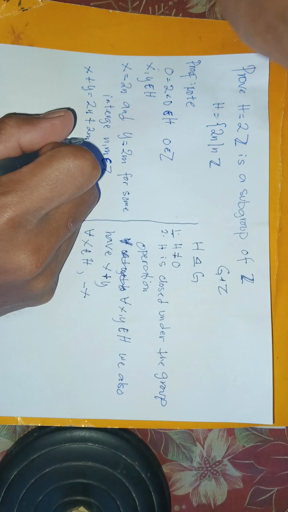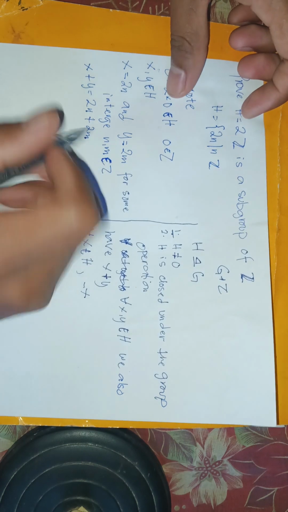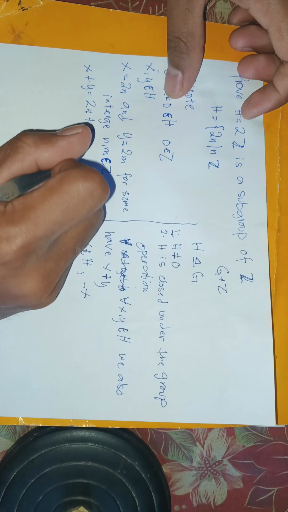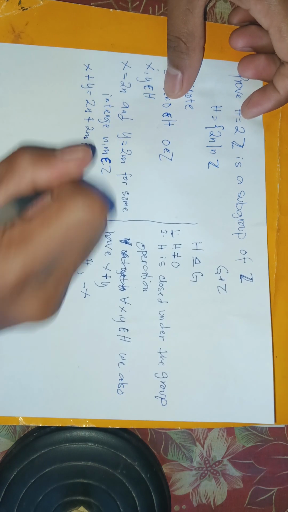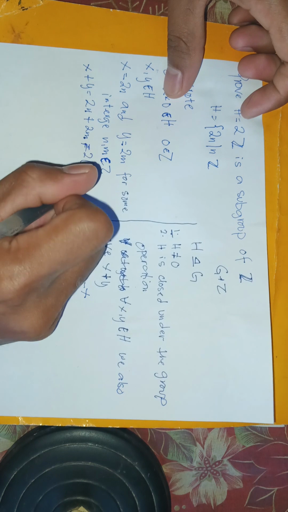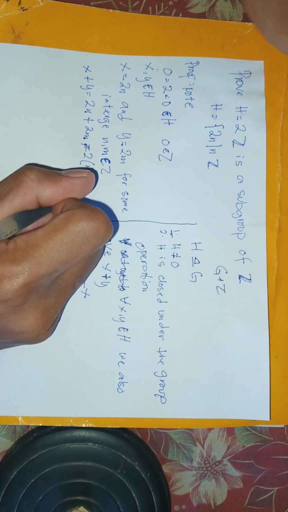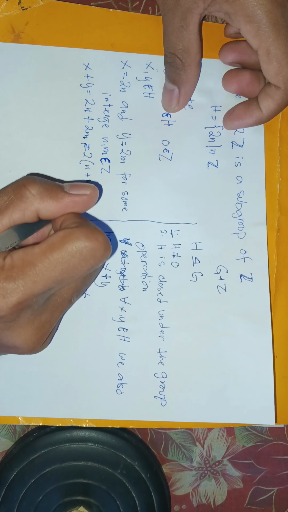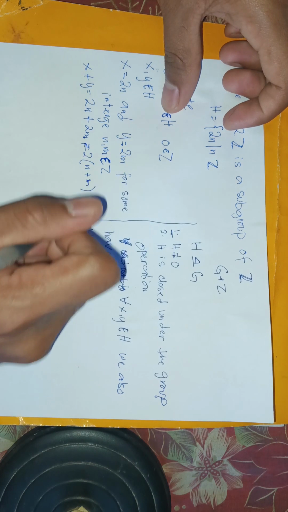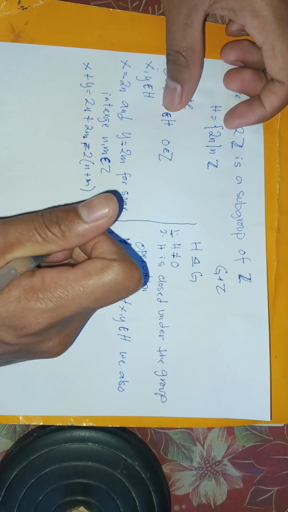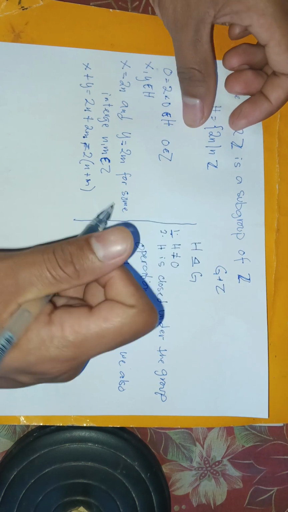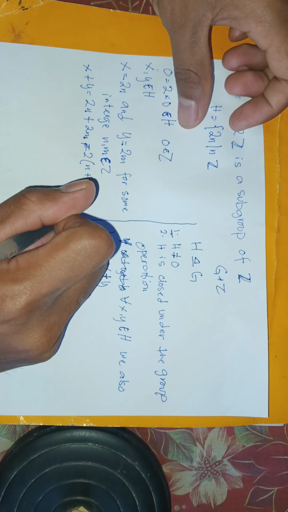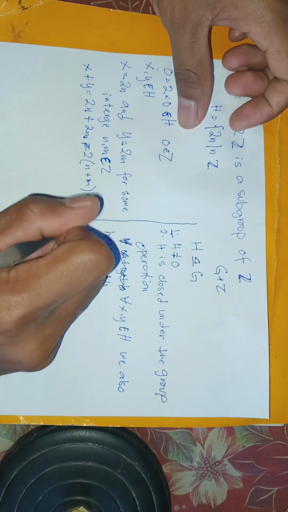So what we can do is factor out a 2. We can factor out 2 times n plus m, and here this is in 2Z.